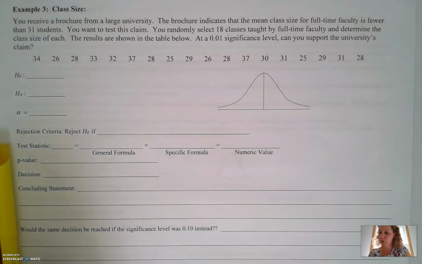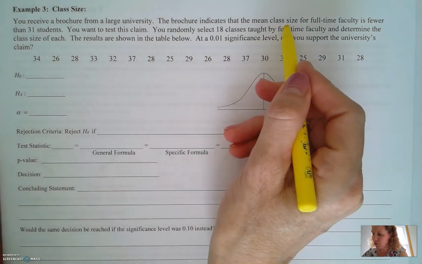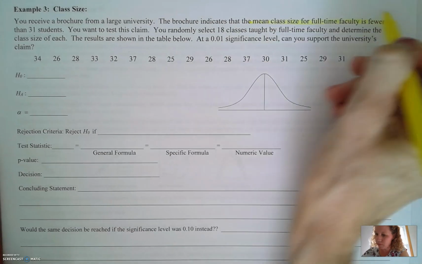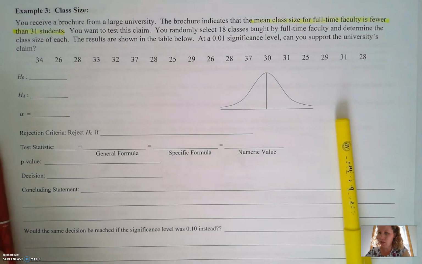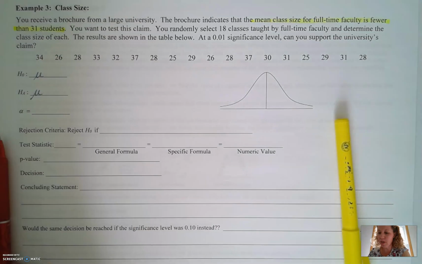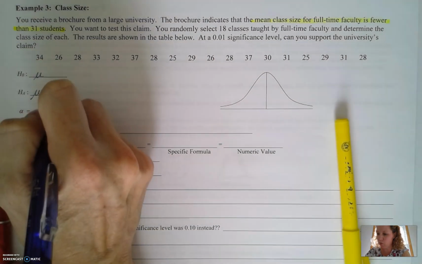So let's see, what are we claiming? The brochure indicates that the mean class size for full-time faculty is fewer than 31 students. We're testing a claim about the mean, so we use mu as our parameter, and fewer than 31 means less than. Our alternative is mu is less than 31.